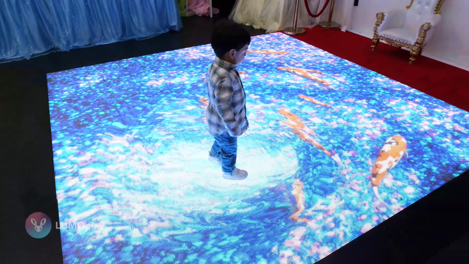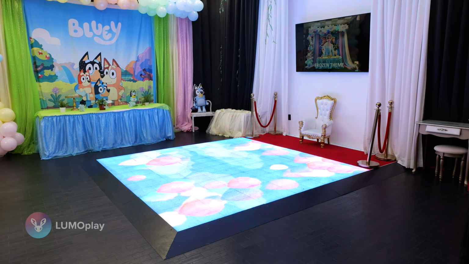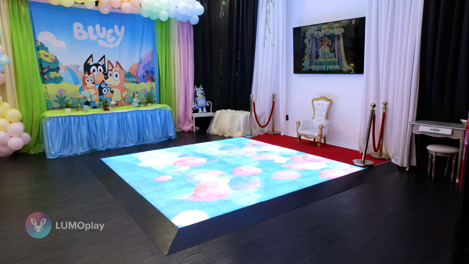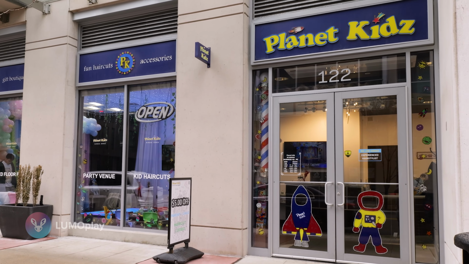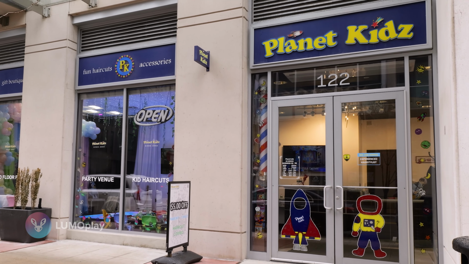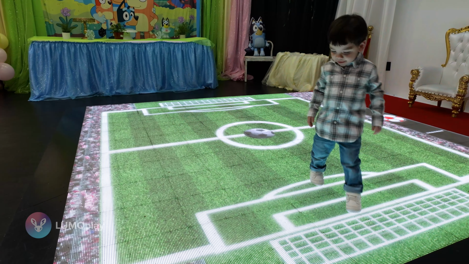BrightLogic makes the best interactive controller for LED displays, but they aren't a game company. So this floor only has 30 games and they're getting pretty old. Planet Kidz reached out to ask if I could get LUMOplay working with their BrightLogic floor so they can offer more games and easily make custom games for their parties.